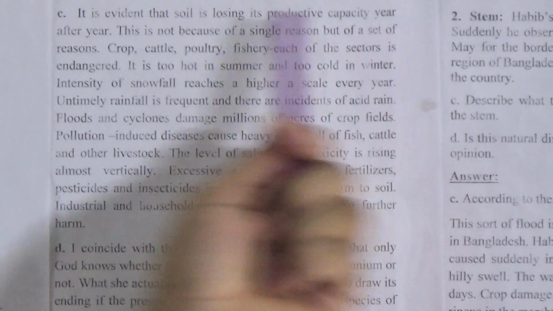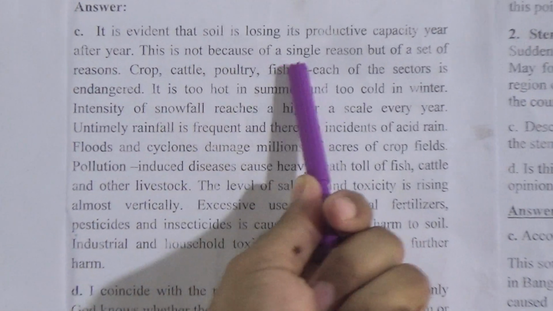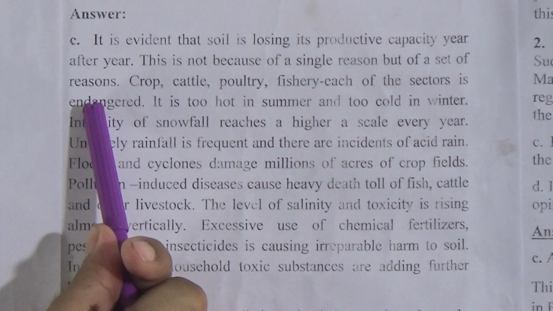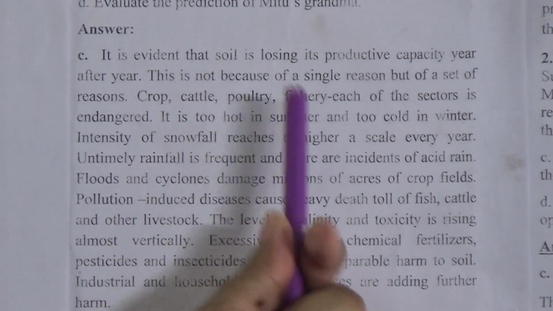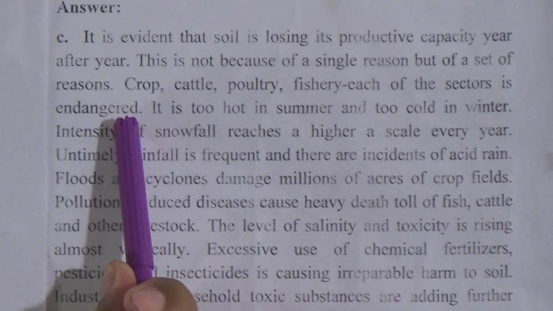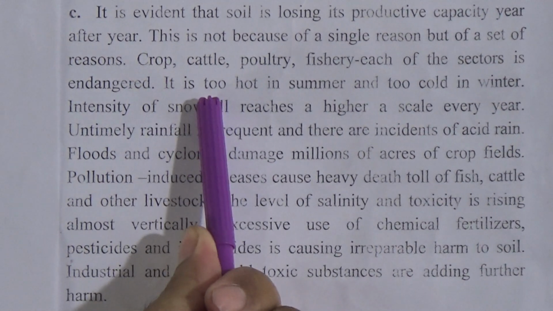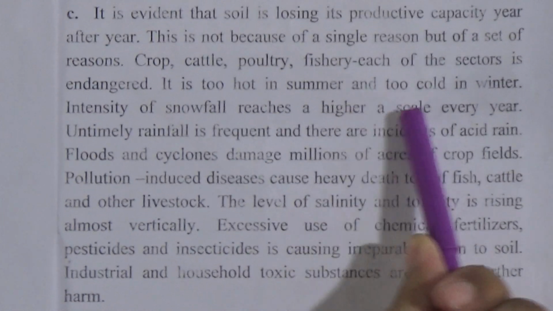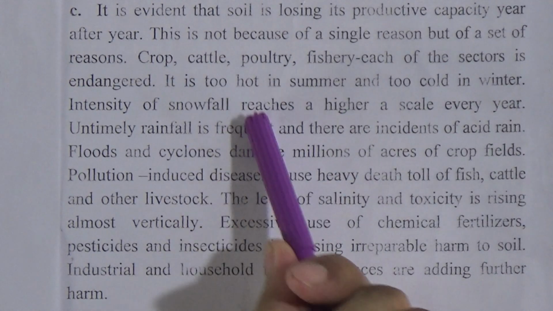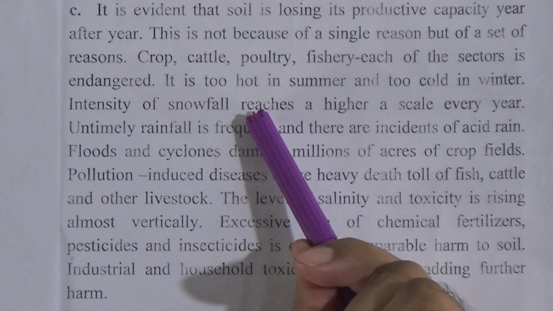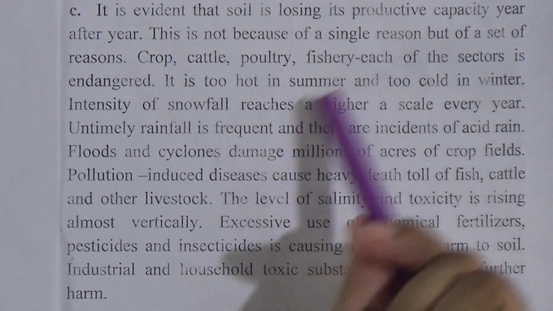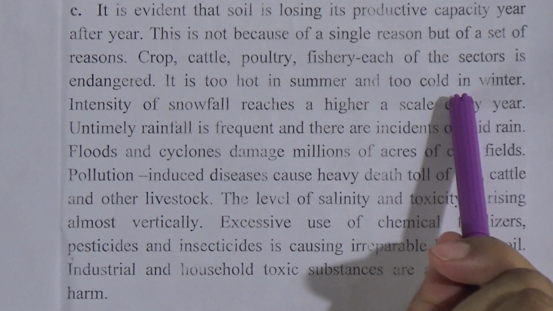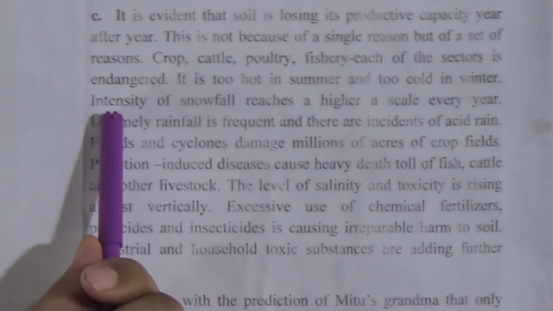It's evident that soil is losing its productivity year after year. This is not because of a single reason, but of a set of reasons. Crop, cattle, poultry, fishery, each sector is endangered due to adverse climate. It's too hot in summer and too cold in winter. Whenever it's summer season, we feel it's too hot. Whenever it's winter season, we feel too cold. It is because of the adverse situation of our climate change.